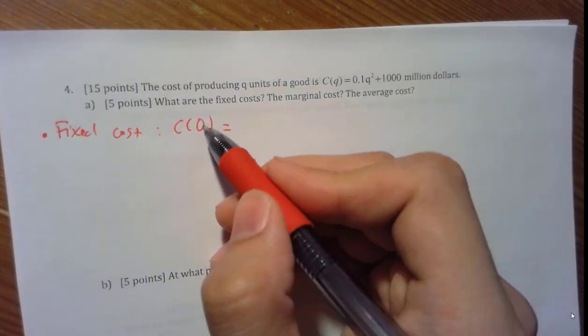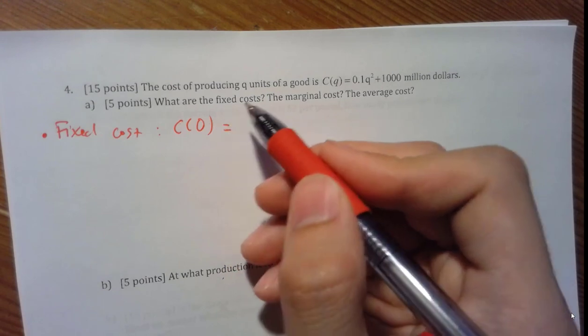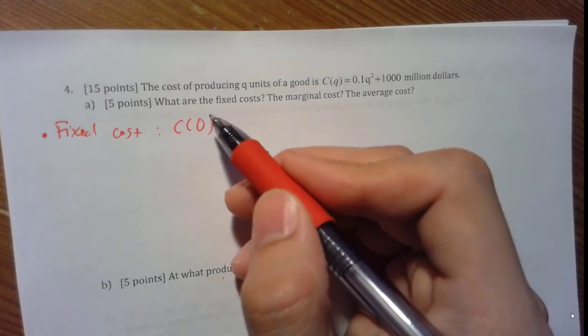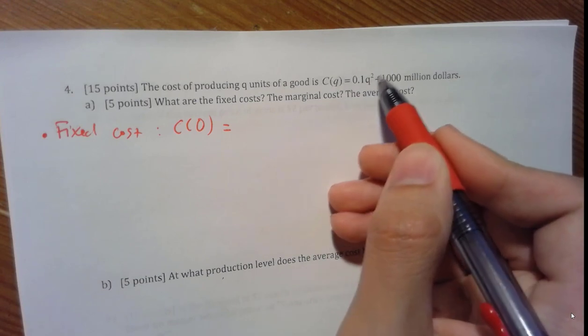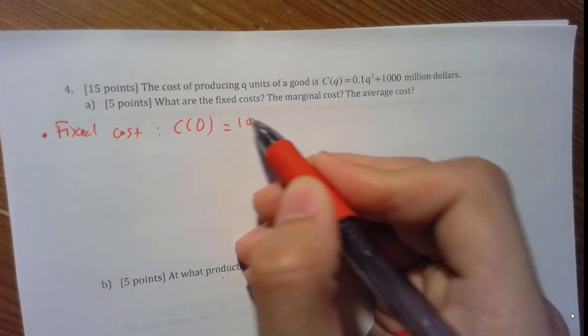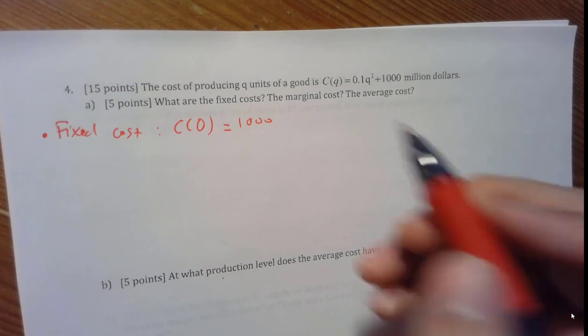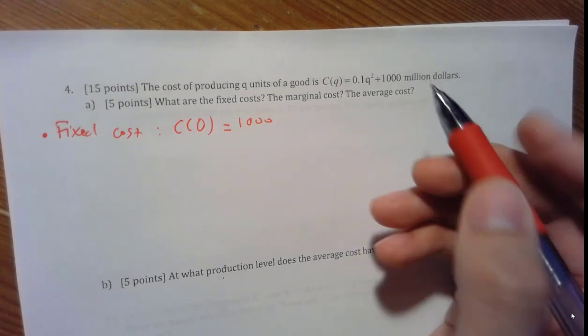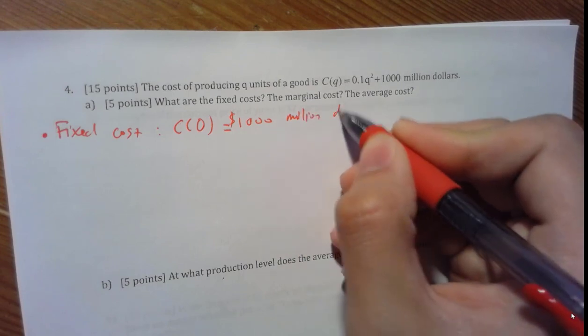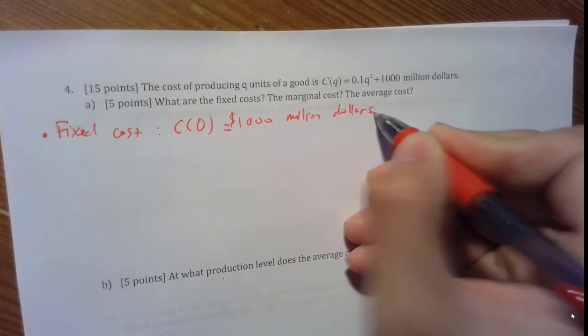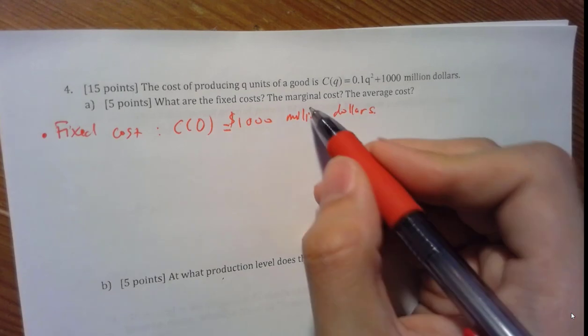That means when Q is 0, no production, what should be the cost? So C of 0, we plug in 0 here. 0 makes this term 0, so that's 1,000. So the fixed cost is $1,000 million.